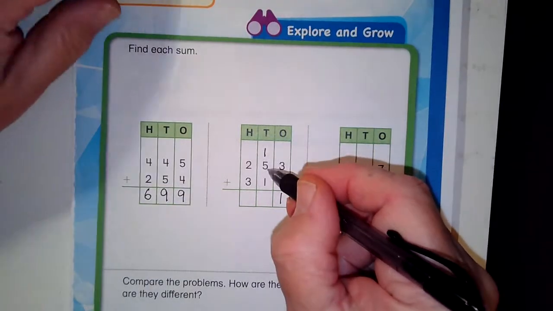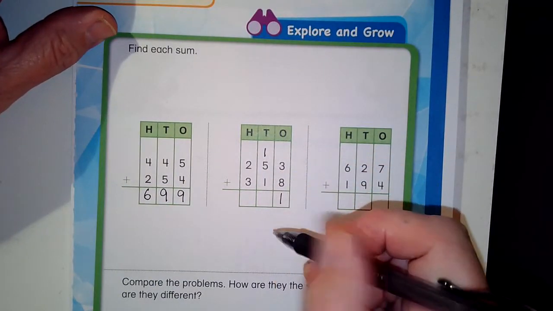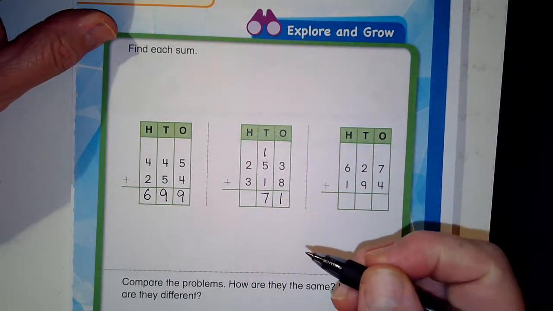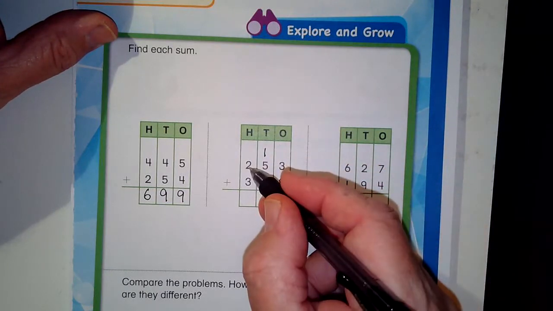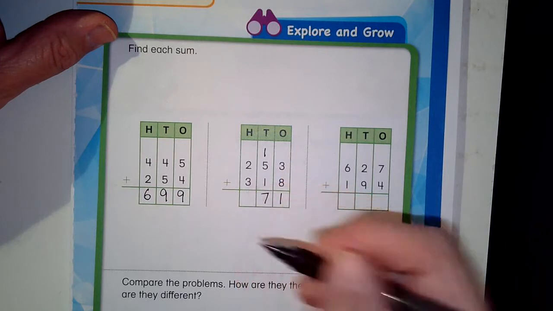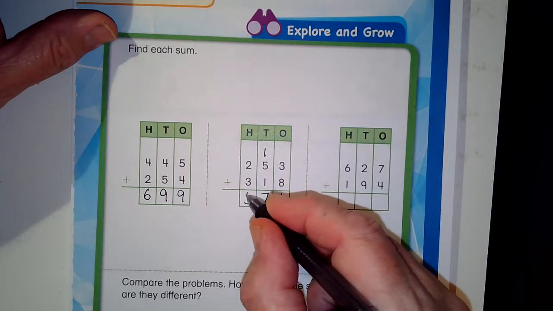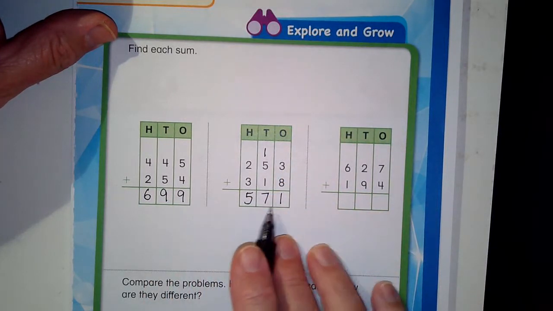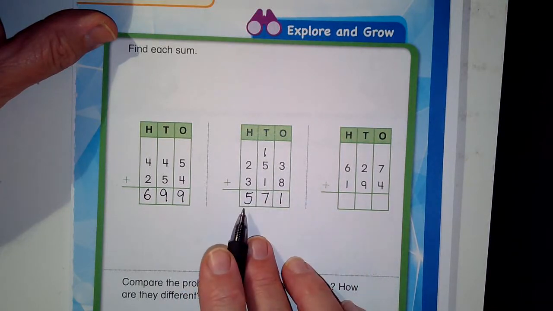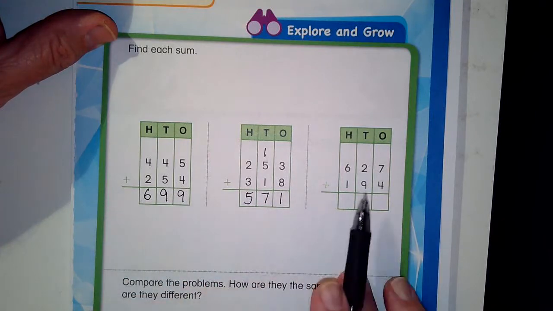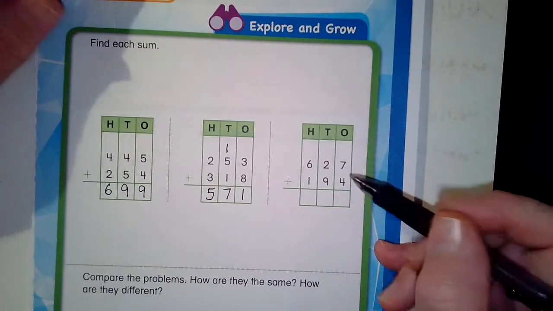So I have 1 plus 5, which is 6, plus 1 more, 7. I didn't get more than 10, so I just do this next column, the hundreds. 2 plus 3 equals 5. I have 571. 253 plus 318 equals 571. And let's go to the next one.